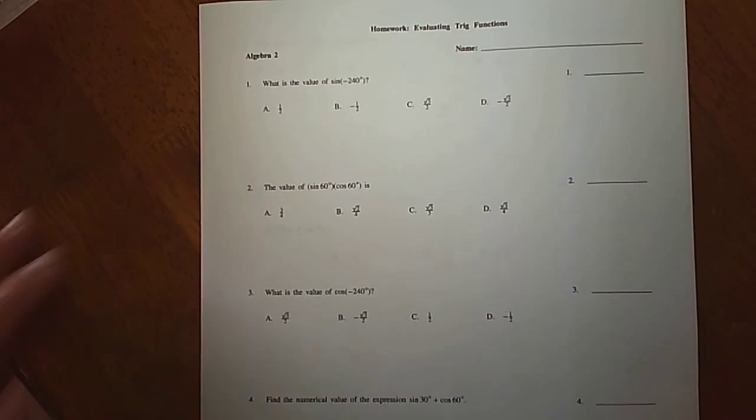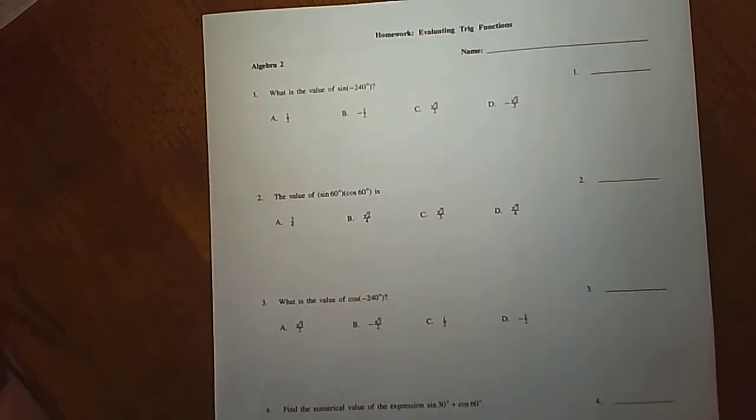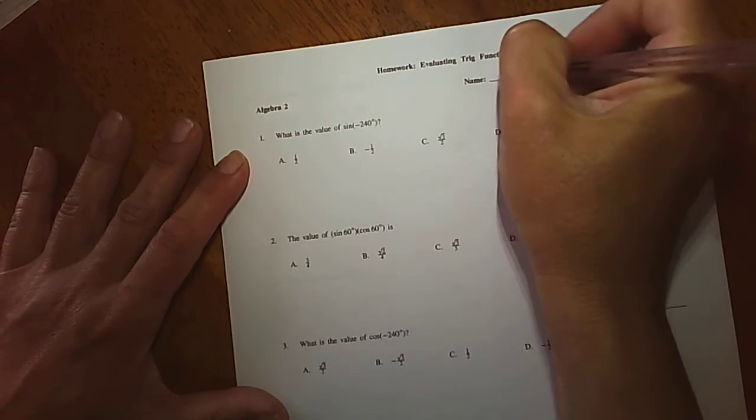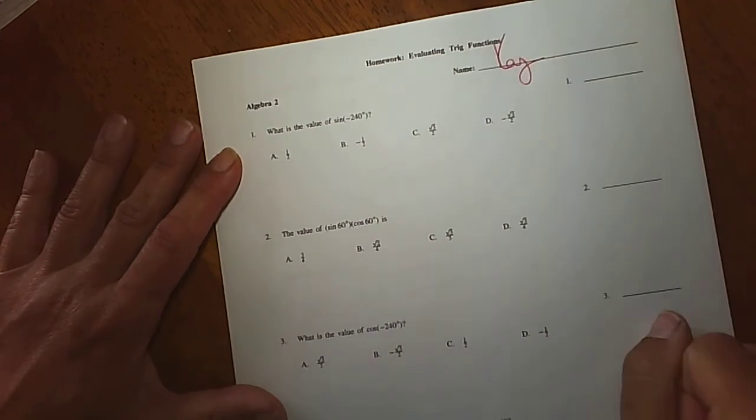Today we're going to run through the homework that was due. From the looks of your answers, some of you have the right idea, just made a couple of silly mistakes. A couple of you are a little off, so let's see if we can clear it up a little bit. So here's the key to the homework that was due.